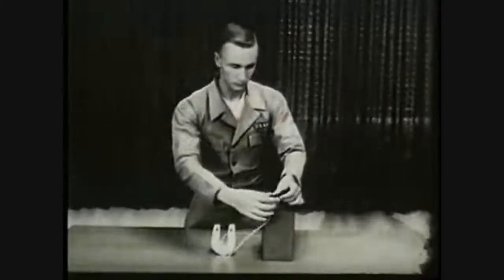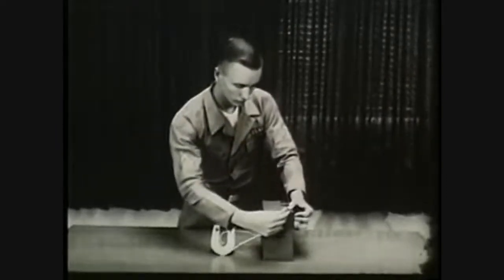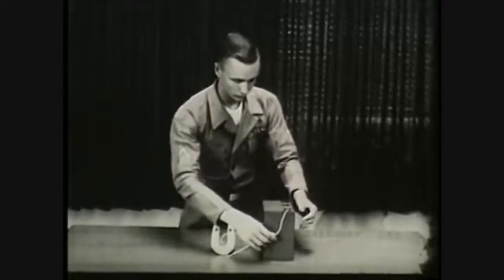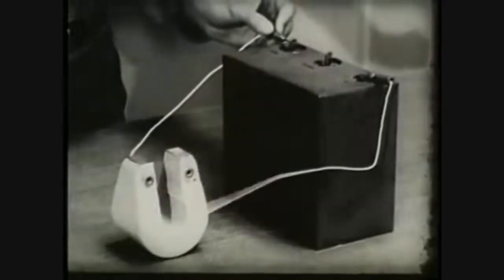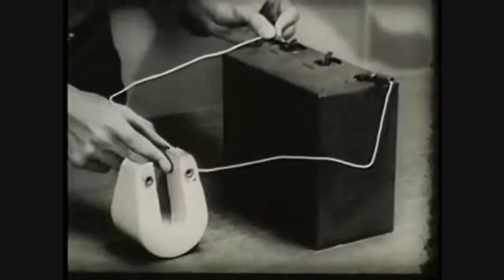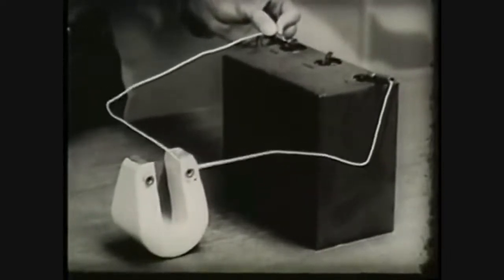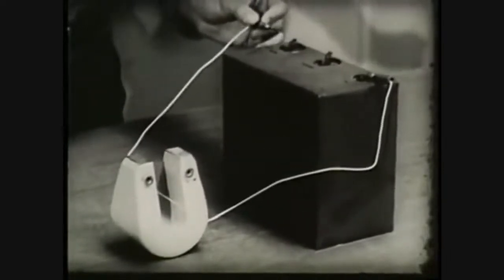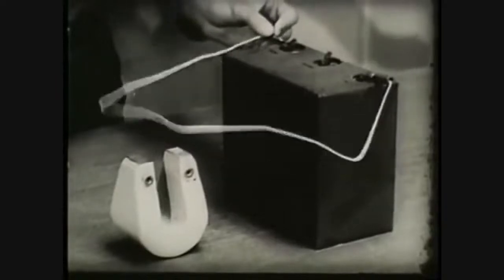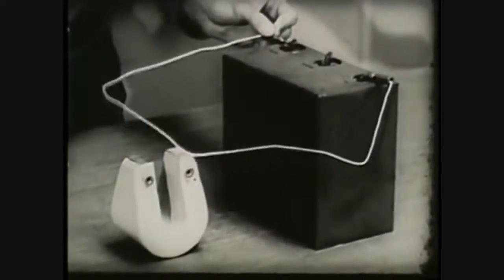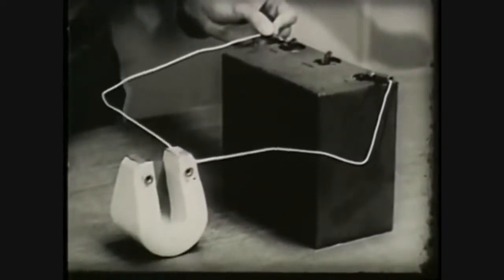Motor action can be illustrated by attaching a power source to a conductor which is inside a magnetic field. The electric current creates polarity in the conductor. The south pole of the magnet attracts the north pole of the conductor and repels the south pole. The north pole of the magnet attracts the south pole of the conductor and repels the north pole.